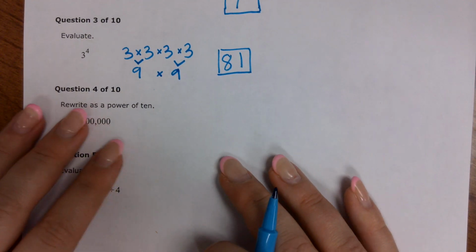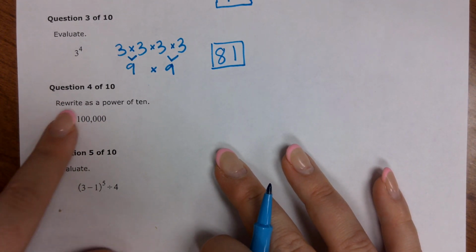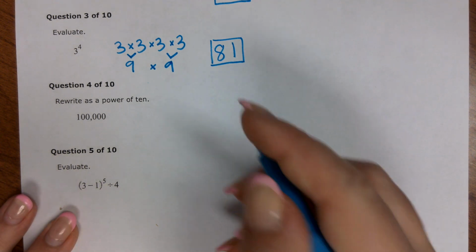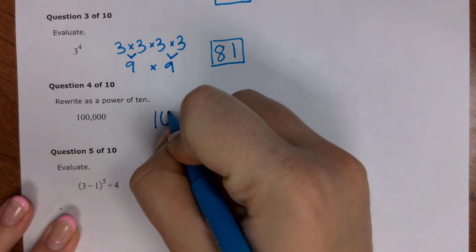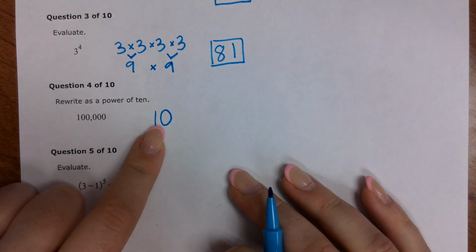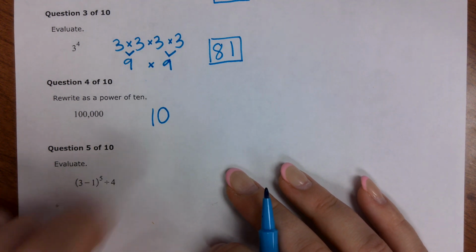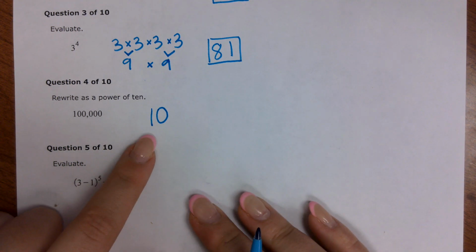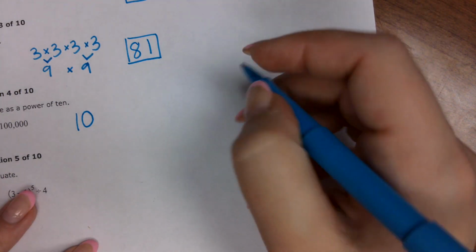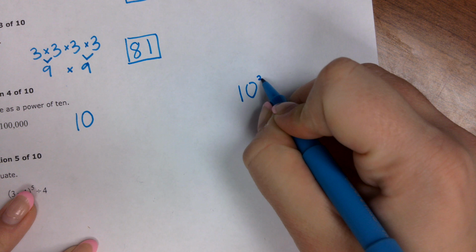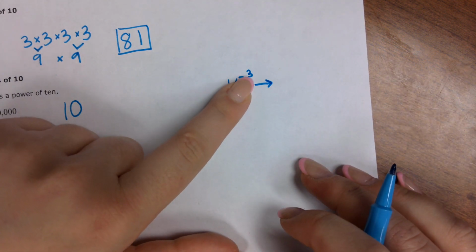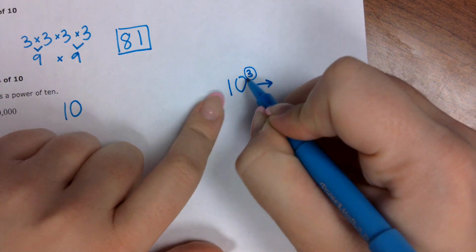Awesome. So just like that, we've got 3 questions done. All right, so coming to question 4, we need to rewrite this as a power of 10. So if we need a power of 10, we know that 10 is going to be our base. And if you remember from class, I taught you a very easy trick for doing this. So we're going to kind of go backwards from the trick I taught you. So for example, if we were to have 10 to the third power, this would be 1 with 3 zeros. Remember, this tells us how many zeros to add.